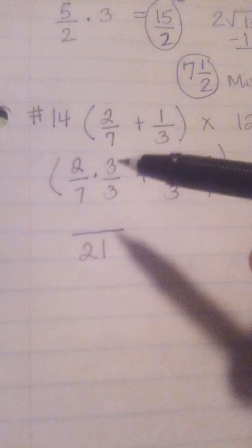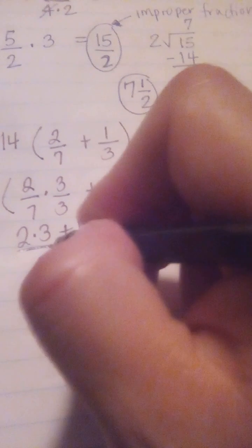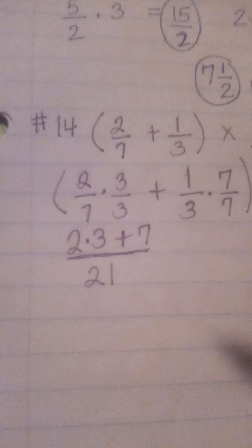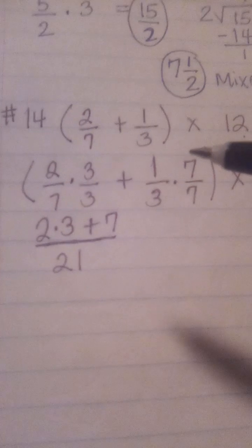We take the numerators. To make it easier, what's 2 times 3 plus 1 times 7, which is 7? So we are doing the operations in the numerators. So far, so good.